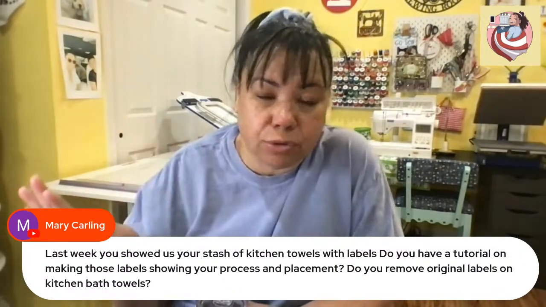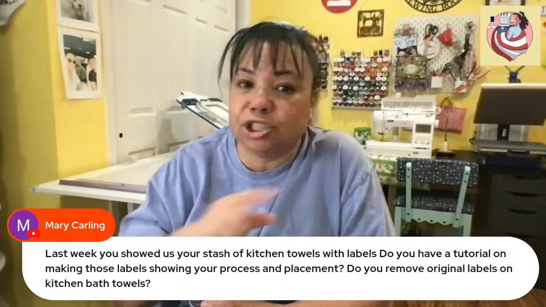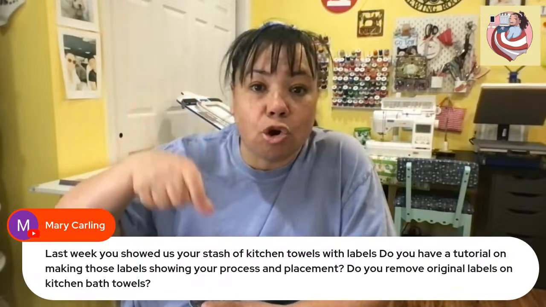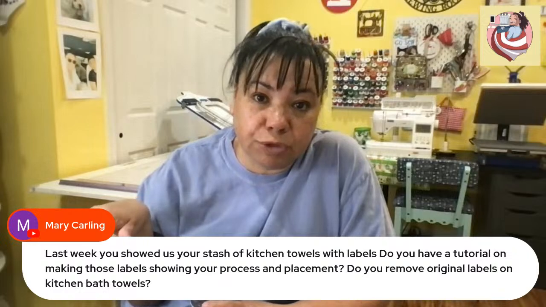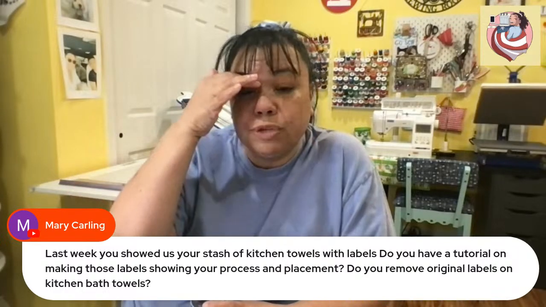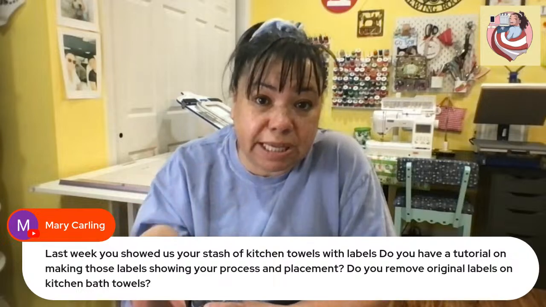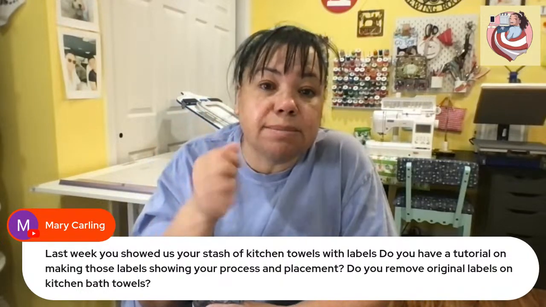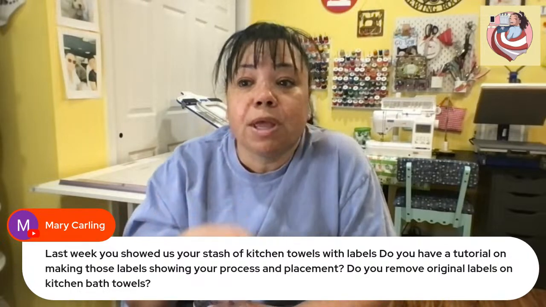I buy those, and then what I usually do is sew my labels on top of the labels that are already on the kitchen towel. I do not remove the original labels. The reason is that sometimes, if you look behind them, those original labels have washing instructions on those towels.